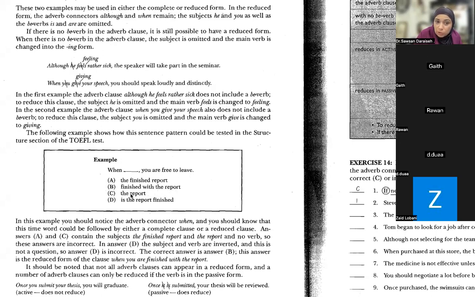When the report, with the subject, the report, it's a noun right away. Where's the verb? When is the report finished? Honestly, this is a question pattern. When is the report finished? And then look, there's another clause. So this is messed up. We don't have the verb like this, as a question.